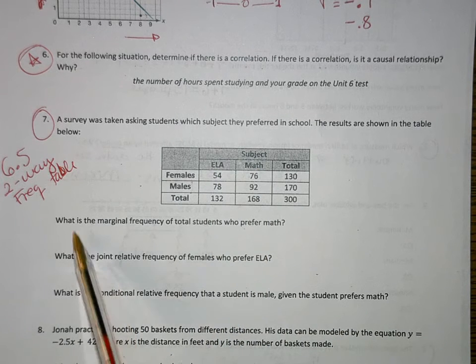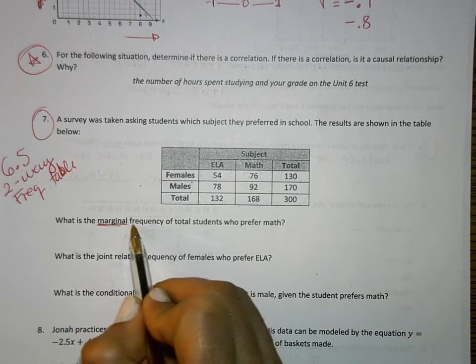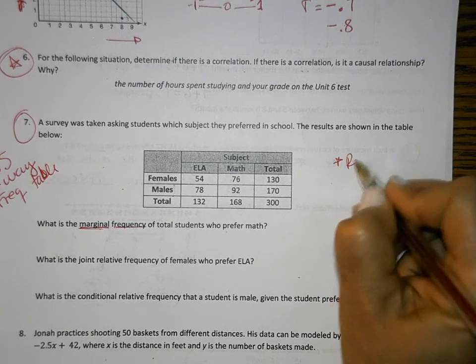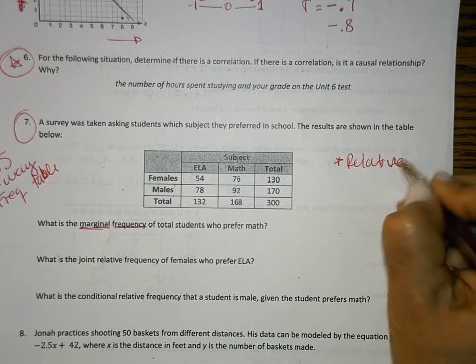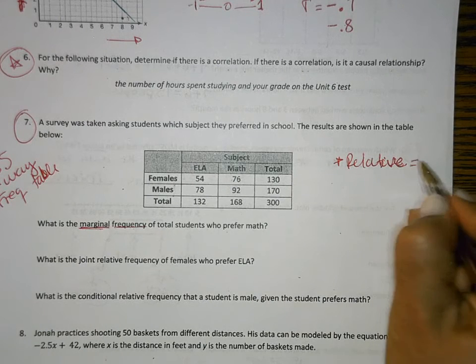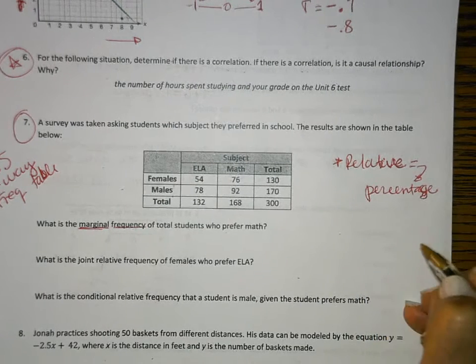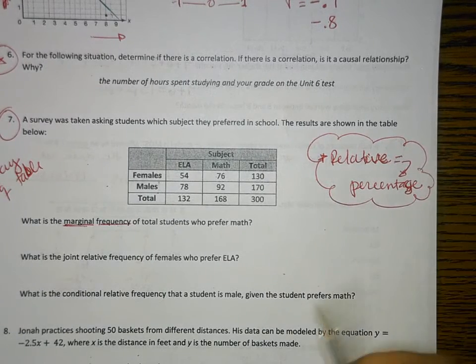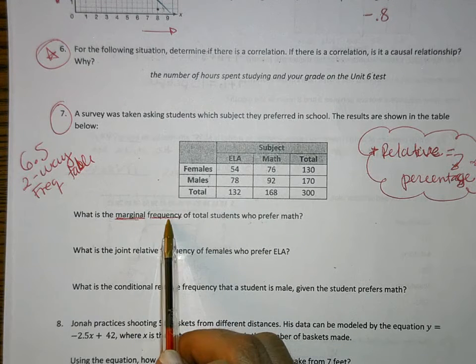Now, what is the marginal frequency? So I want margin, and I want the frequency, not percentage. Whenever we see the word relative, that's the connection we make. When we see the word relative, we think of percentage. Since there is no word relative here, we're just talking about frequency, how many. And I want the margins.